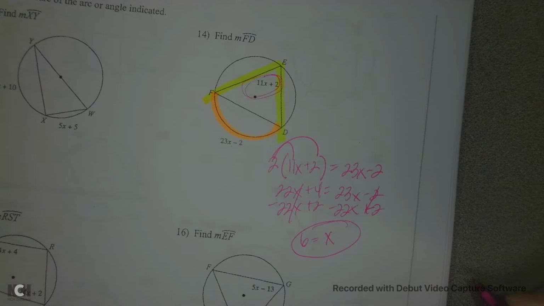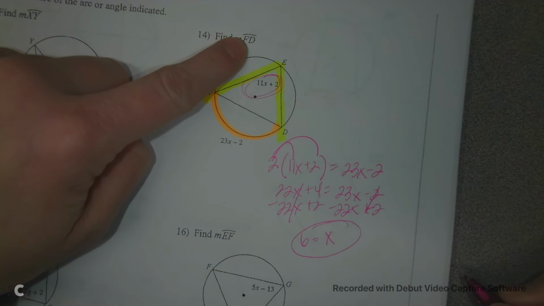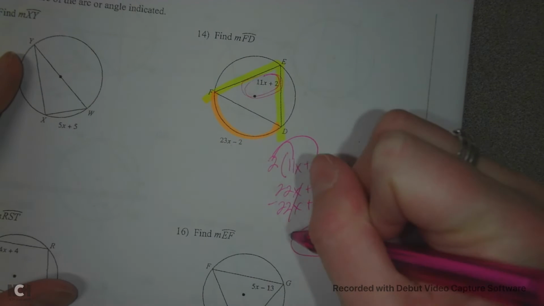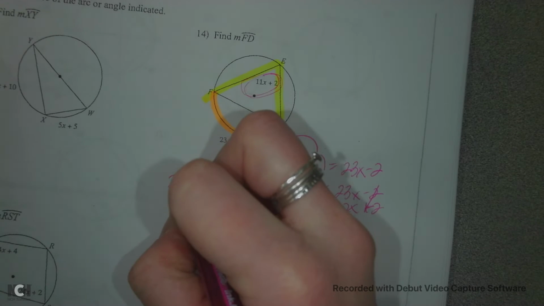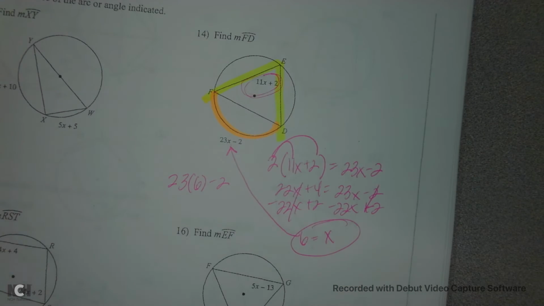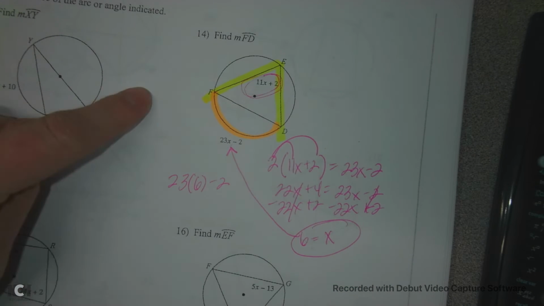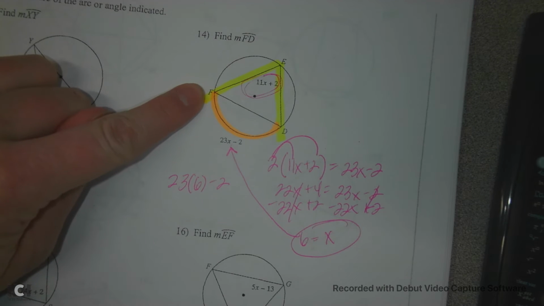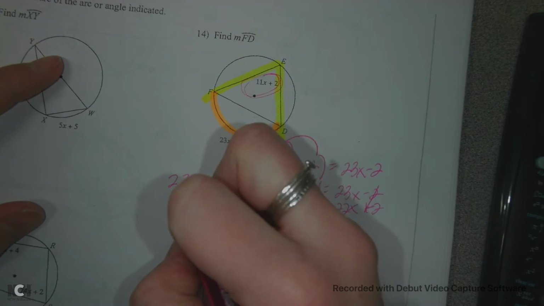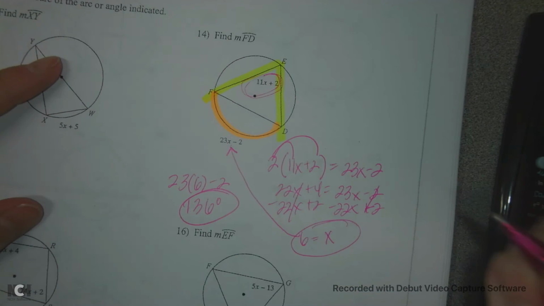Oh, wait, and then I have to find the angle of FD. So now we have to take this 6 and plug it back in here. So we have 23 times 6 minus 2, and that will give me the arc measurement of arc FD. 23 times 6 minus 2 is 136. So this is 136 degrees.